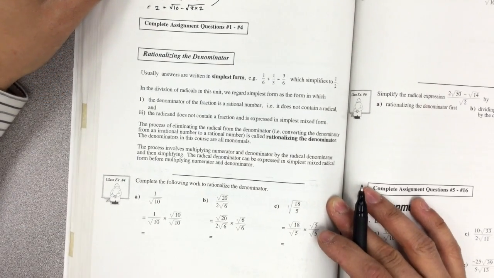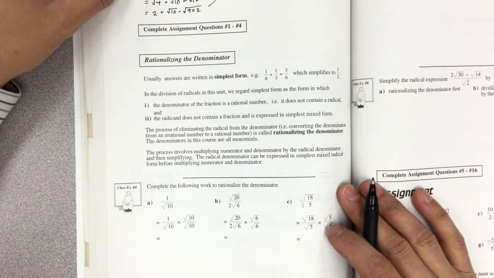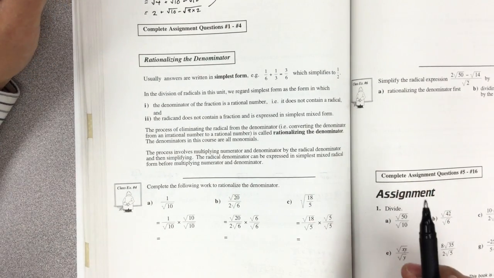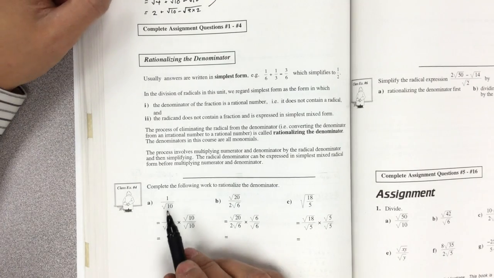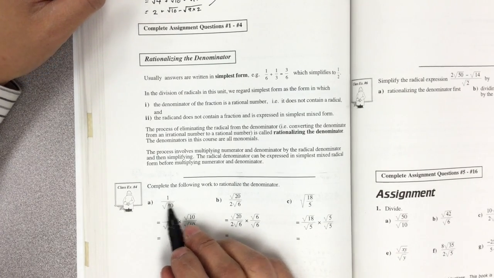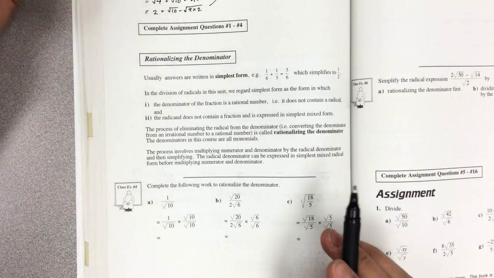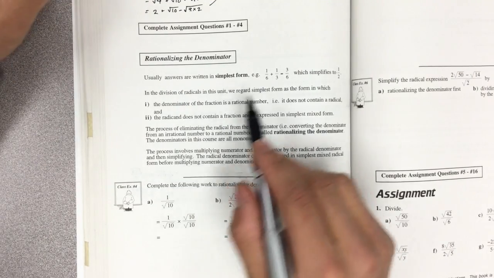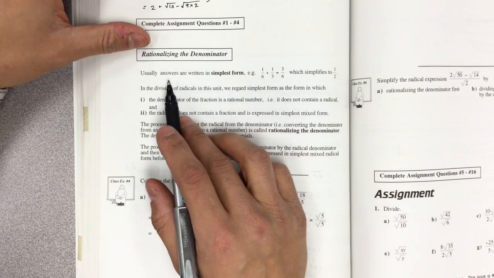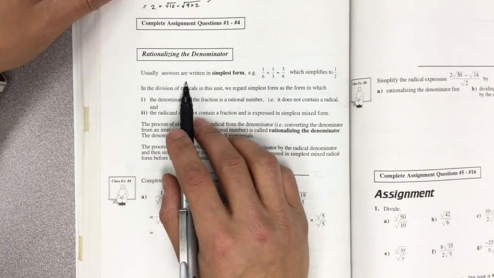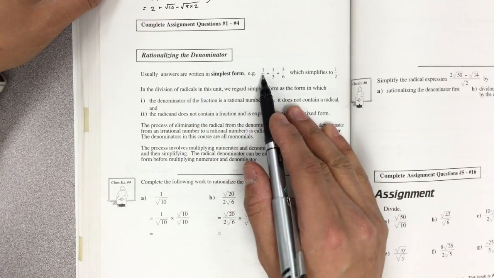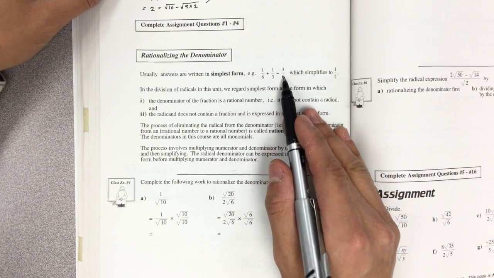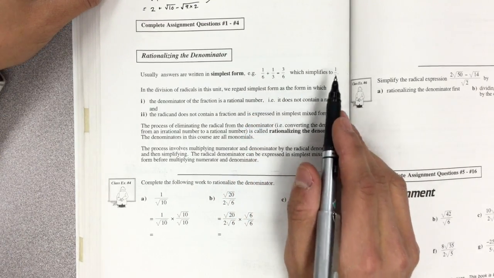Now, our last example that we're going to look at is known as rationalizing the denominator. In order to rationalize the denominator, we don't want to have a radical on the bottom. And so we would go through a process called rationalizing the denominator. Usually if we write something in simplest form, for example, 1/6 plus 1/3 would be 3/6, which we could simplify to 1/2.